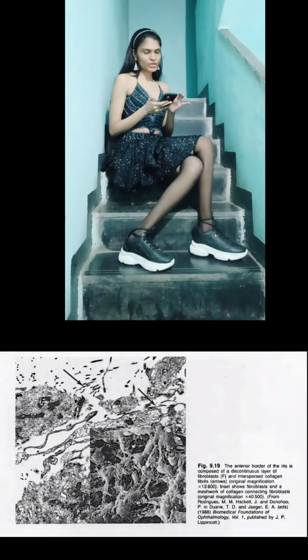Figure 9.19. The anterior border of the iris is composed of a discontinuous layer of fibroblasts and interspersed collagen fibrils. Original magnification 13,800 times. Insert shows fibroblasts and a meshwork of collagen connecting fibroblasts. Okay, so the anterior border of the iris is composed of a fibroblastic layer, then beneath that melanocytes and a few fibroblasts again.